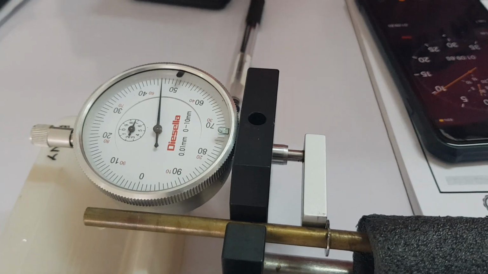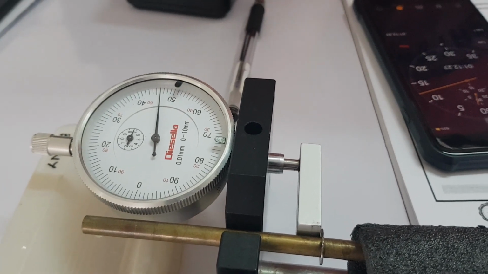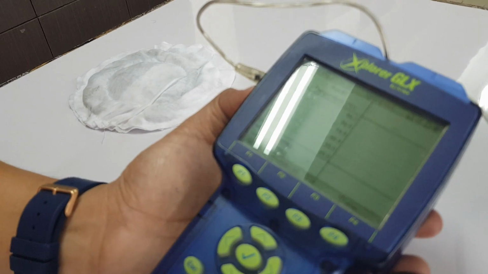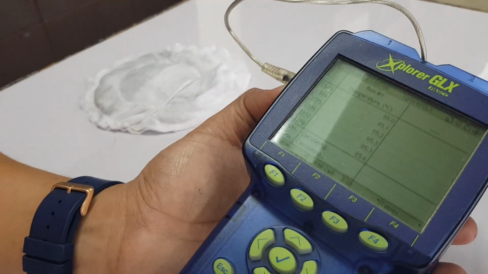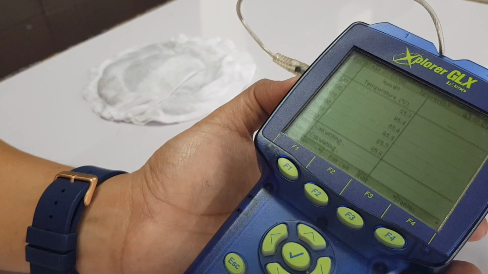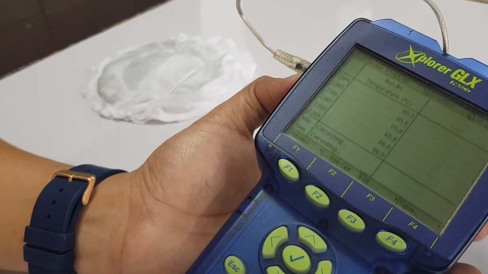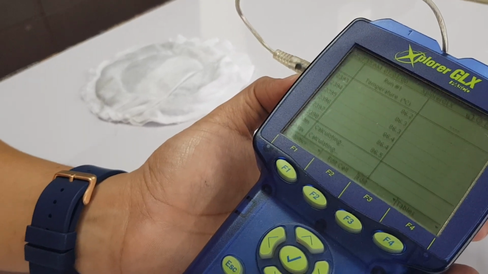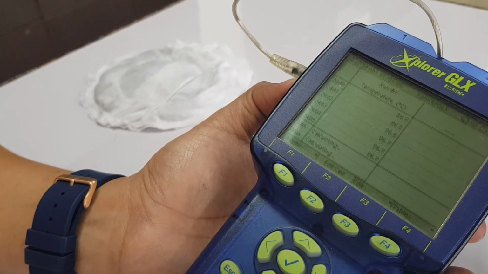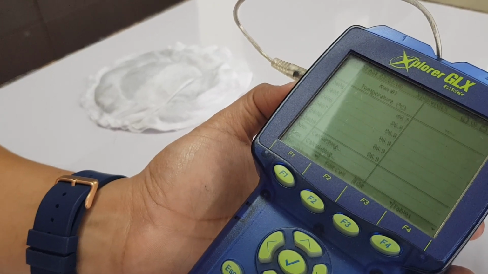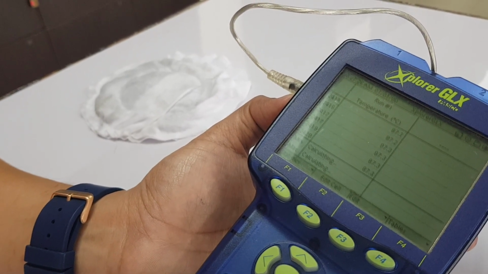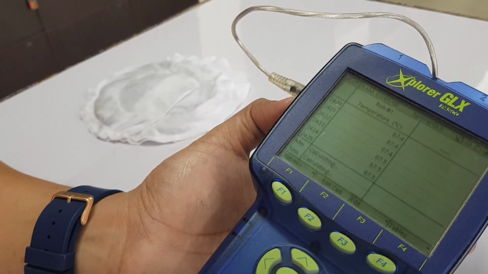Okay, again, ang ginamit nating metal sample dito ay brass. So, iba't ibang metal, iba't iba yung kanyang coefficient of linear expansion. Okay, the temperature is 85.5. Tumataas pa rin yung temperature. Pero yung reading natin sa expansion ay 46 pa rin. 86.9, 87, 1 minute 45 seconds.